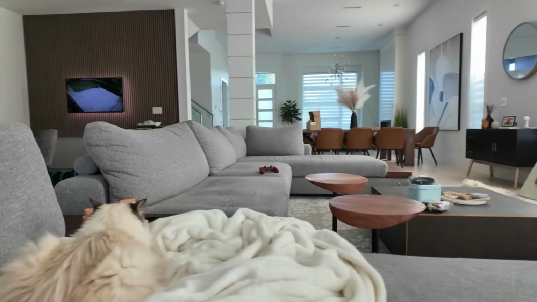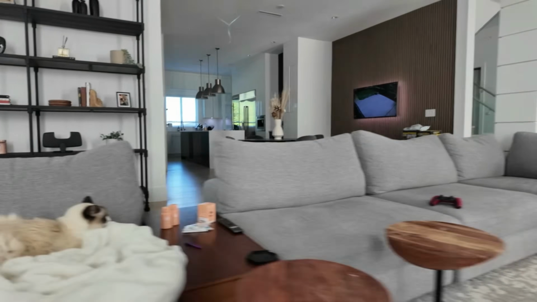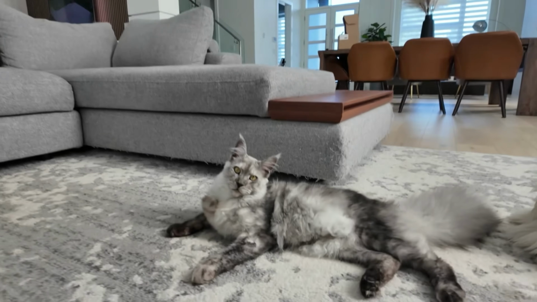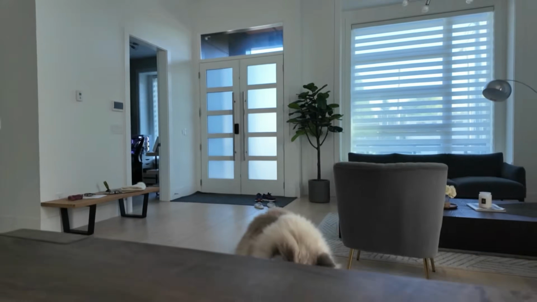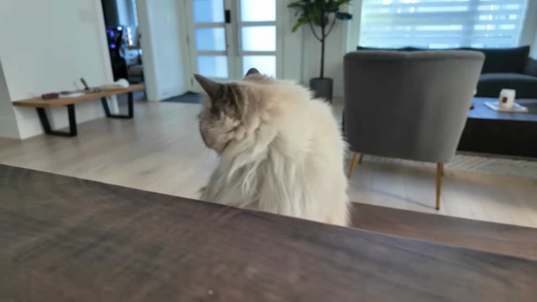But anyways, look at my pets. So that's Jamba. He's just chilling on the couch right here. This is Jocko, which you've seen in my previous videos. He's my newest cat. He's still a baby. This is Nugget. Juicy, hi. That's Juicy.